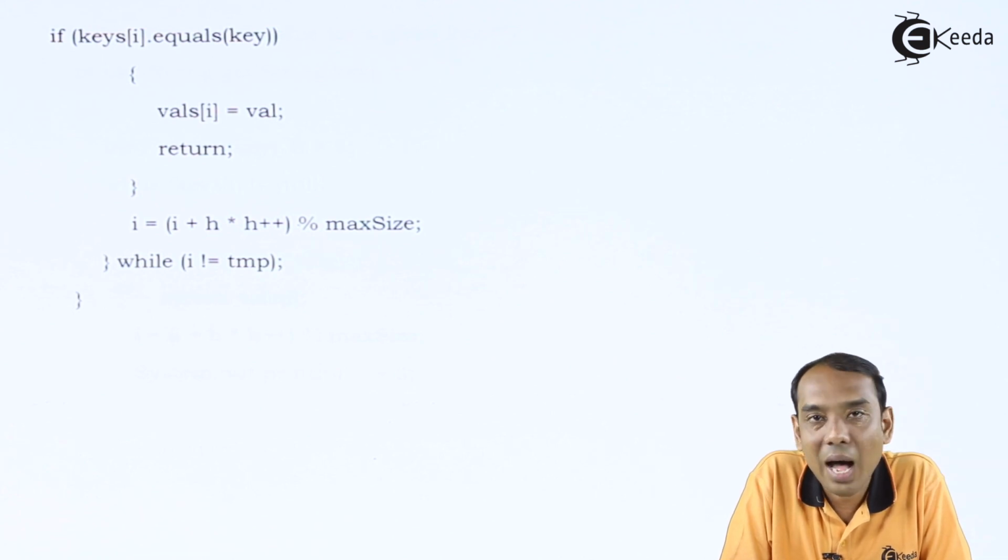You must remember the value of i. I is what? i equal to i plus h multiplied by h plus plus divided by max size, but we are not going to take the quotient, we are going to take the remainder. Hence we are going to use the modulus remainder sign while i is not equal to 10. While this condition is true, we are going to insert the key value pair in the given hash table.